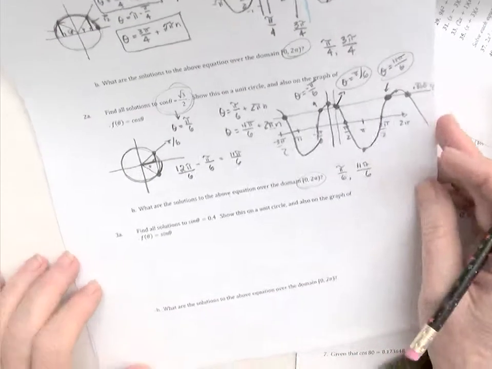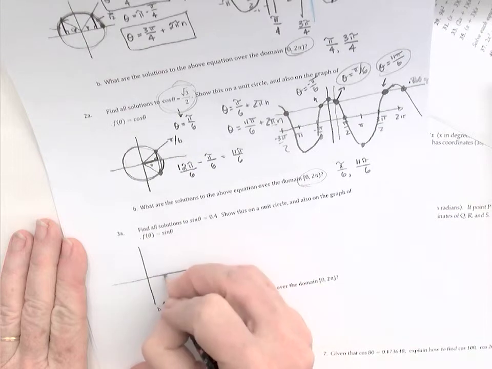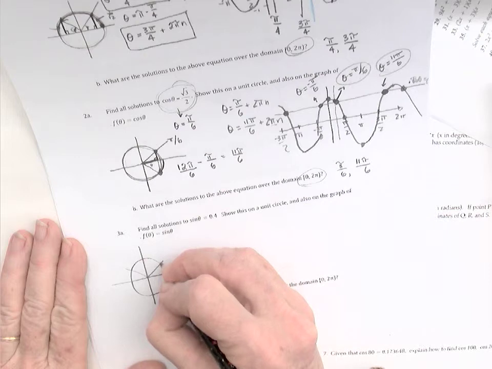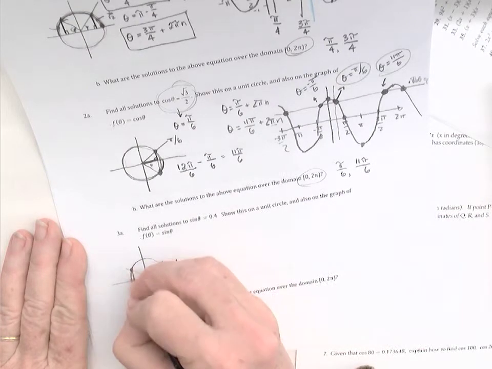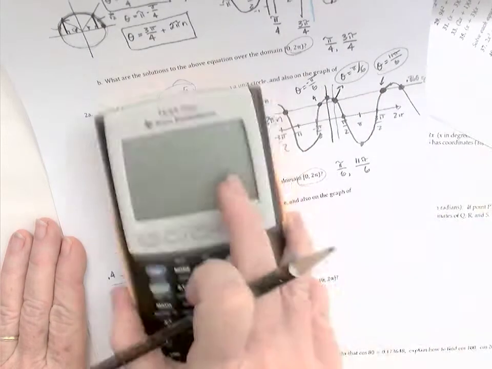So question 3 is when we need our calculator. We're looking for all solutions to sine of theta is 0.4. And we know, again, there are going to be two places on the unit circle where we have a height of 0.4. And the question is, we need to use our calculator.